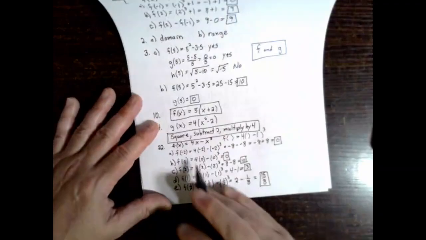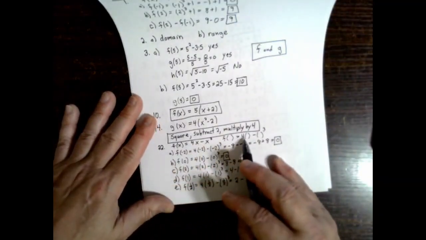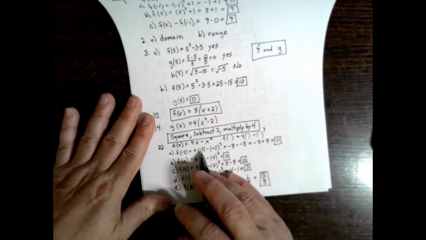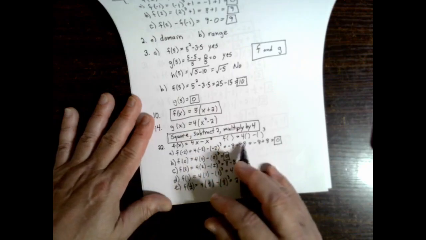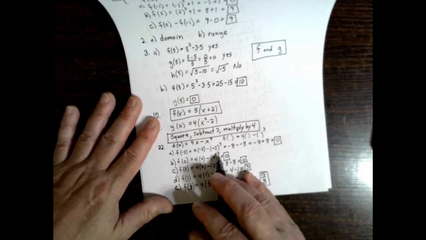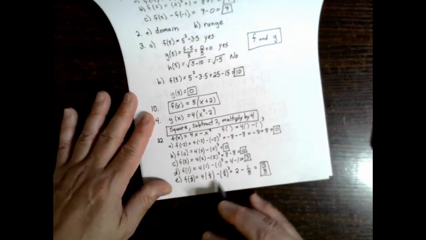Alright, what about 22? They give you this function here, 4x minus x cubed. So 4 blank minus blank cubed. So you plug in a minus 2 there. 4 times negative 2, subtract negative 2 cubed. Plug a 0 in there. 4 times 0, subtract 0 cubed. Plug a 2 in there. A 1, and then a 1/2. And you get your answers.